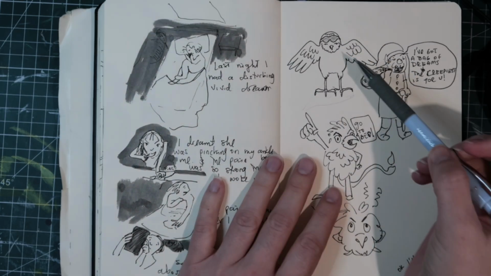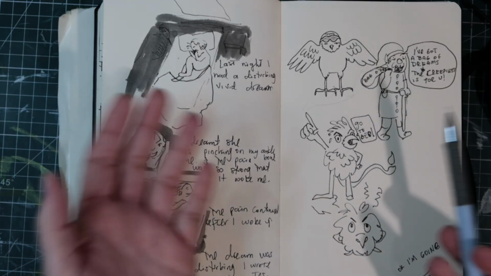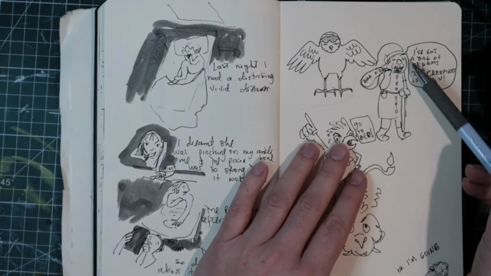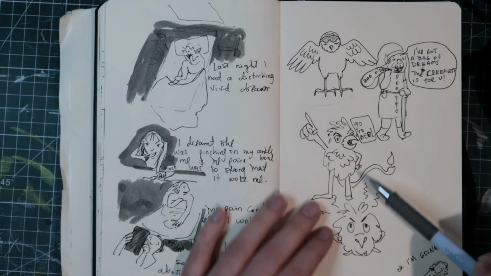Like the sleep mask on their head. And he's just like, what am I supposed to do? I can't fall asleep. And so then all of a sudden that led to this Sandman type creature with a bag of dreams, but he's just going to give me the creepiest dreams.